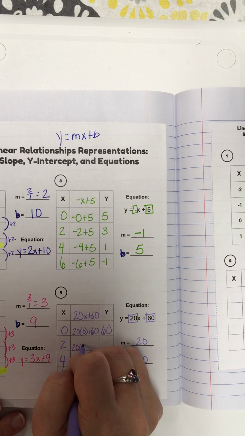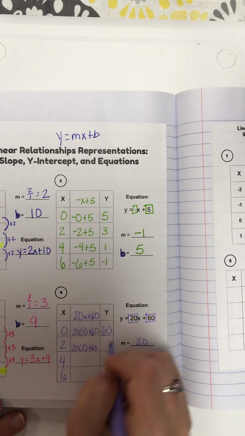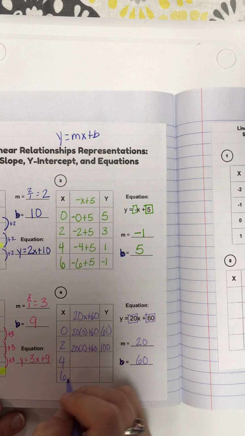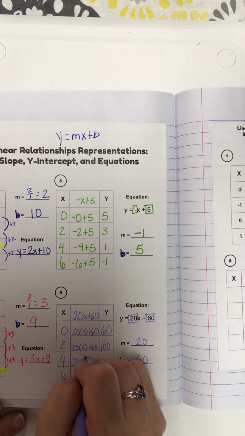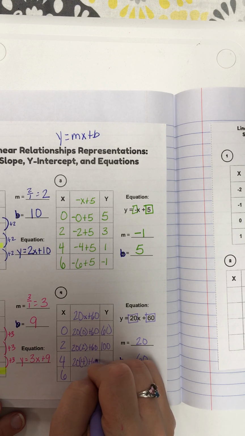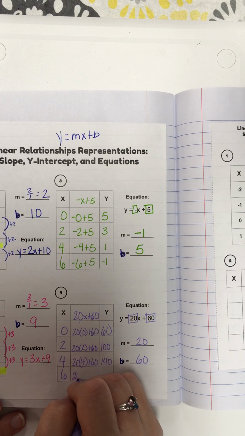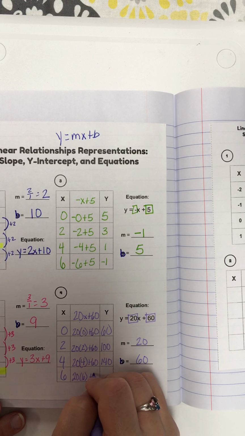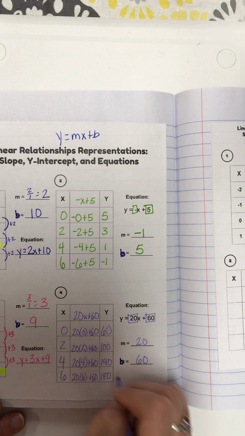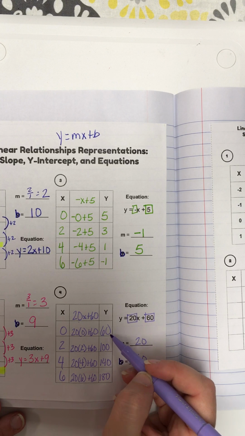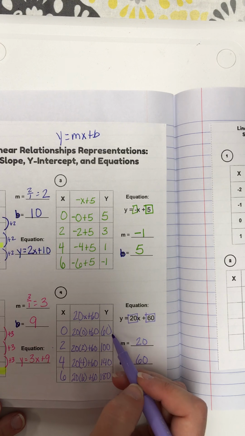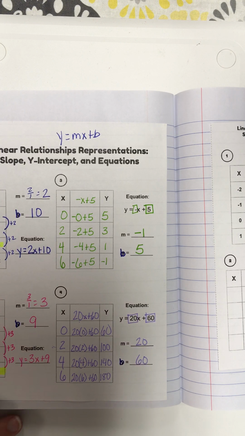20 times 2 is 40 plus 60 gives me 100. 20 times 4 is 80. Plus 60 is going to give me 140, and then 20 times 6 is 120, plus 60 is 180. And you can see we're increasing by 40 as we increase by 2, and 40 divided by 2 is 20.